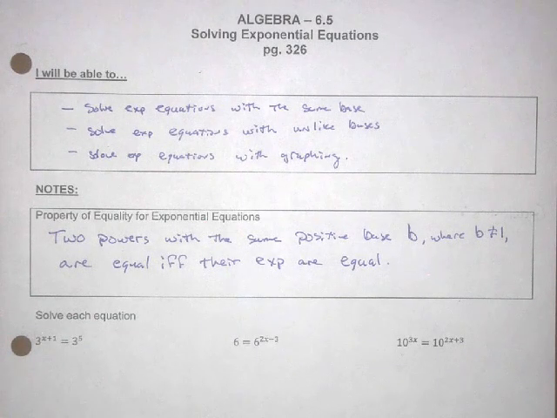We have actually three sections on these notes. The first one is solving exponential equations with the same base. Second, we'll solve exponential equations with unlike bases. And then third, solve exponential equations with graphing. So when we can't get to the same base, when we have unlike bases, we'll solve those last ones by graphing.